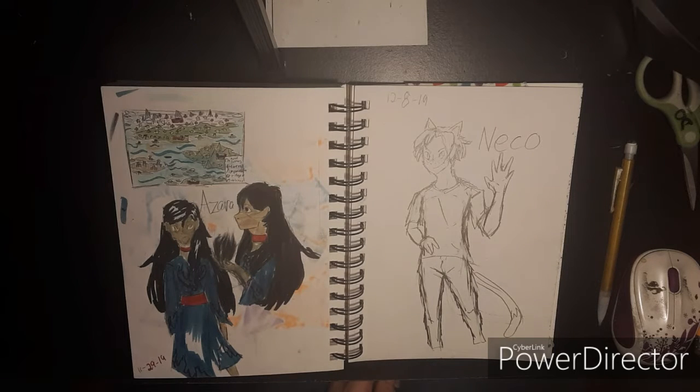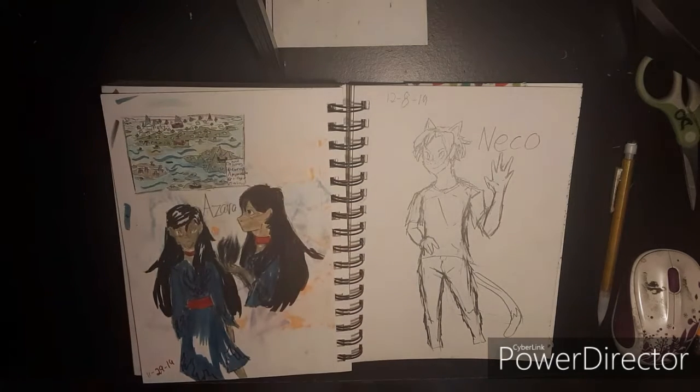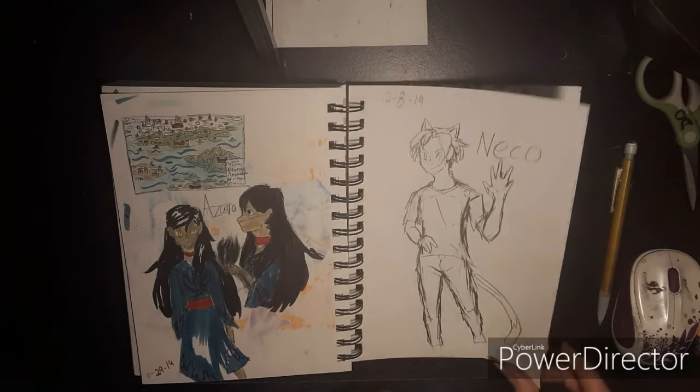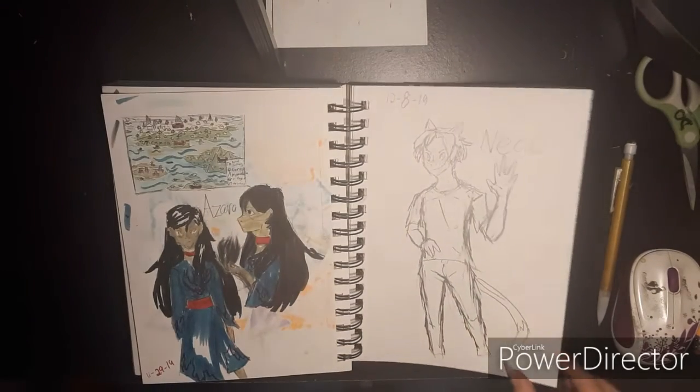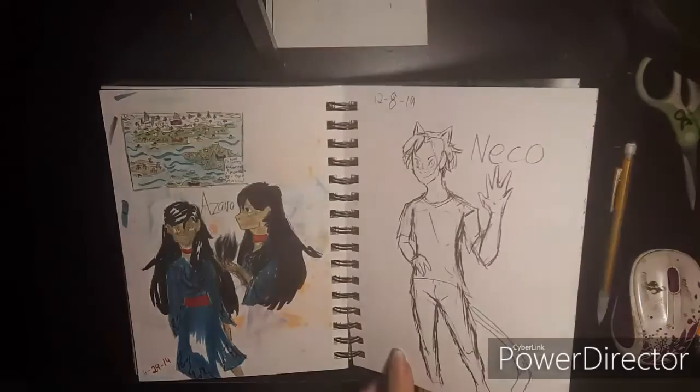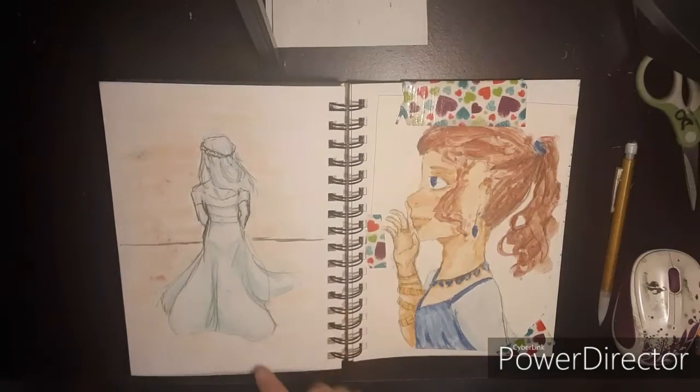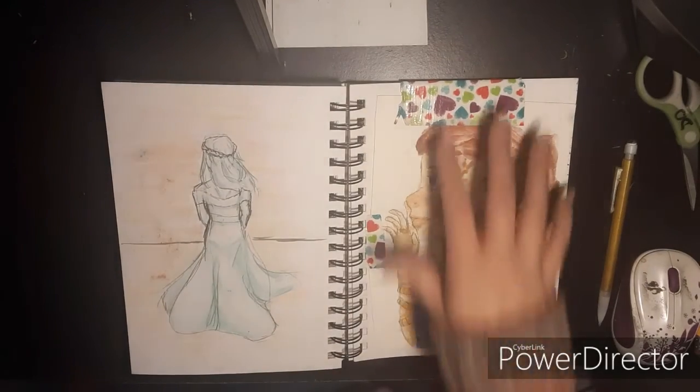I don't want to get into depth what that is, because it is a stolen story and I'm not going to use it anymore. This is the map from that story. I drew Nico, whom you may know as Neko before, but his name is Nico now. It's his human name. I drew this and then I changed it.